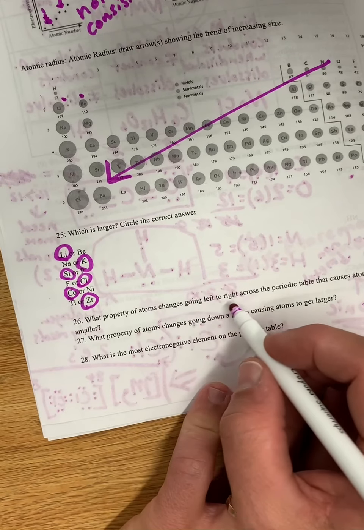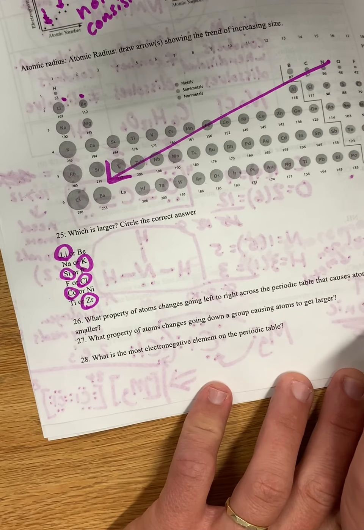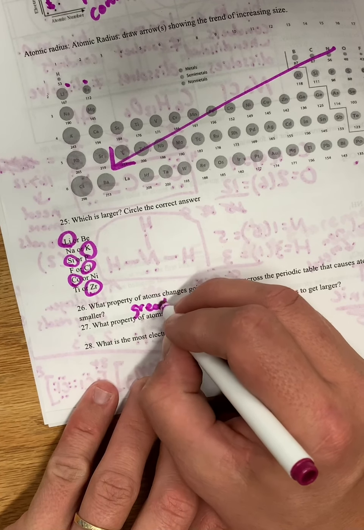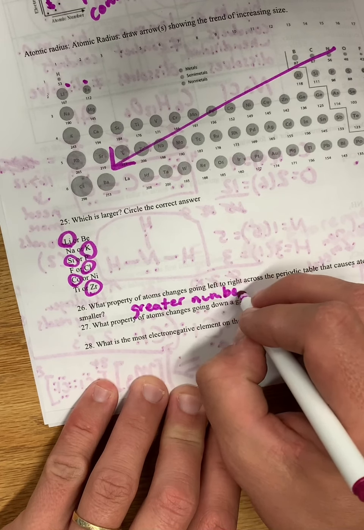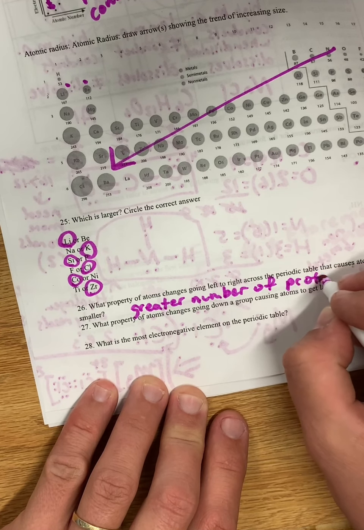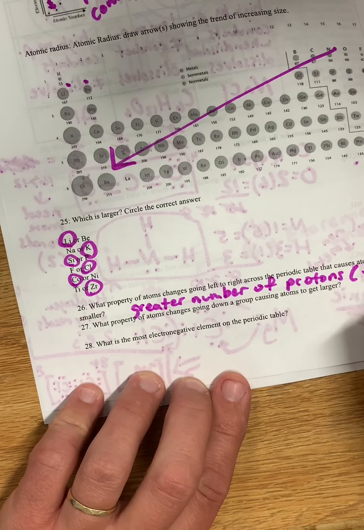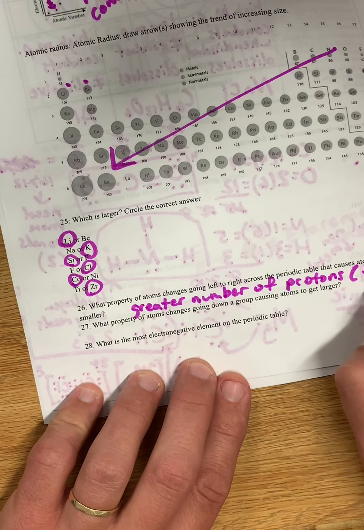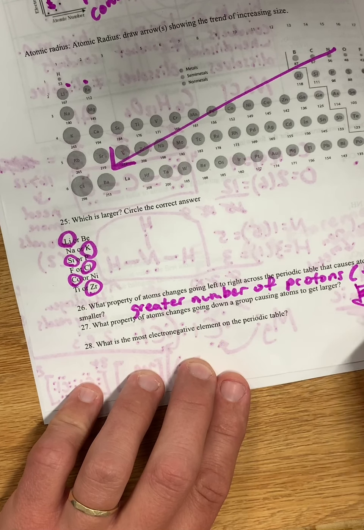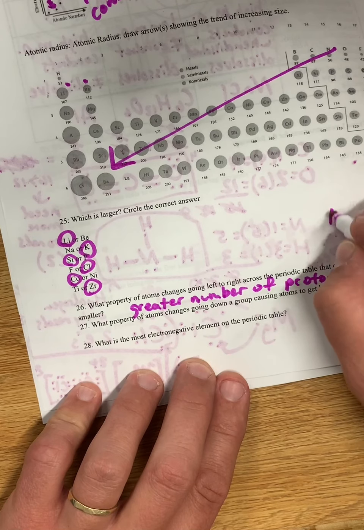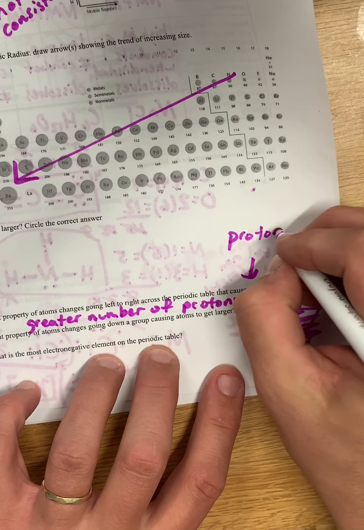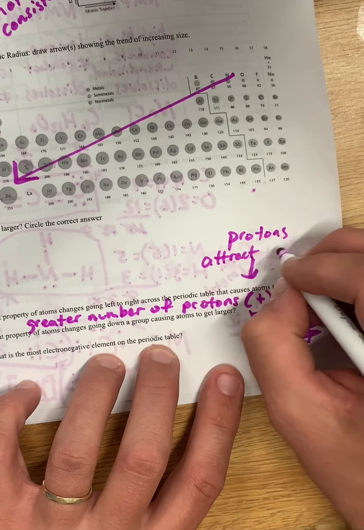What property of atoms changes going left to right across the periodic table that causes atoms to get smaller? It's a greater number of protons, right? Which have a positive charge, so they attract electrons. Okay, here, I'll just write it up here. Protons attract electrons.